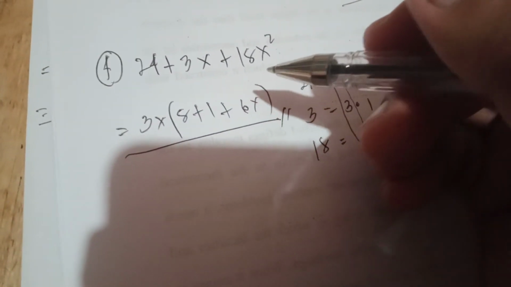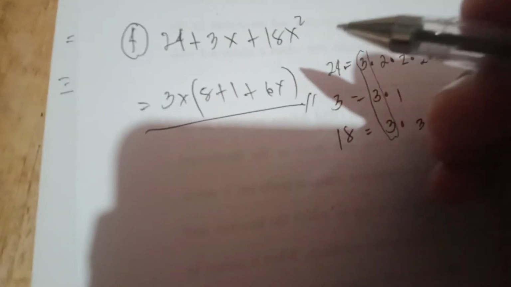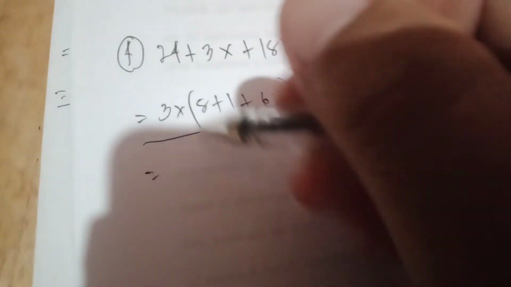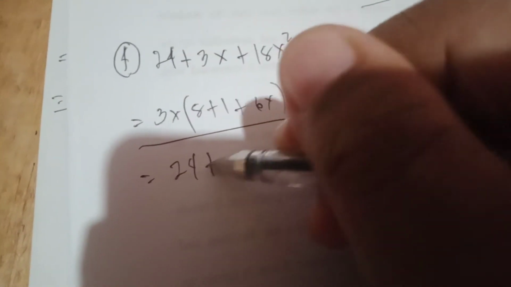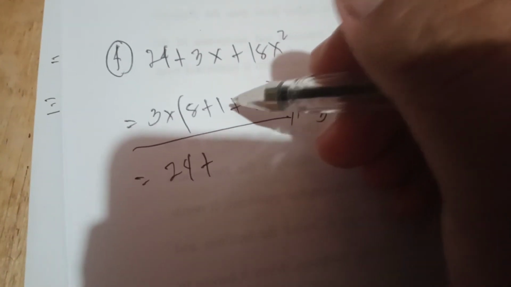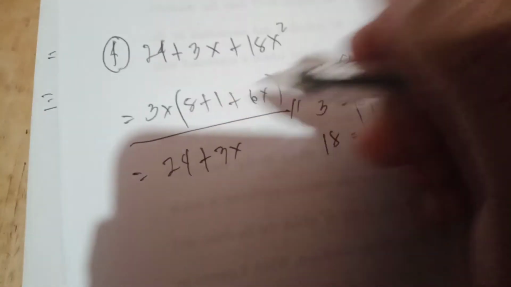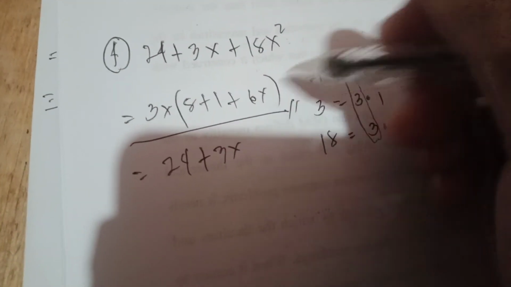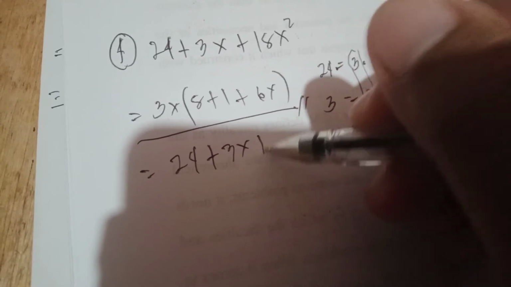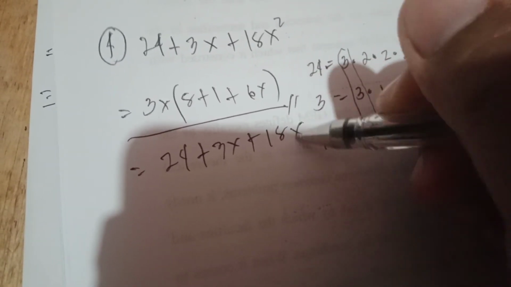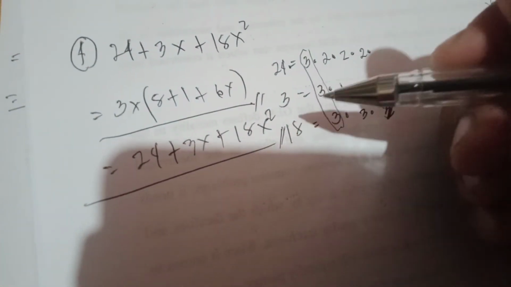3 times 8 is 24. 3x times 1 is 3x. 3x times 6x is positive 18x^2. Here's the answer.